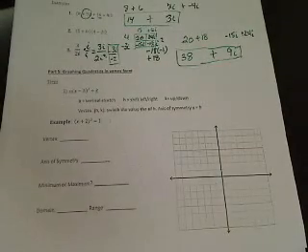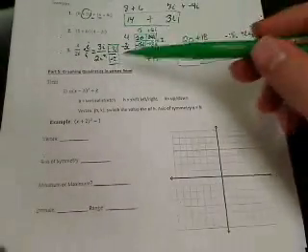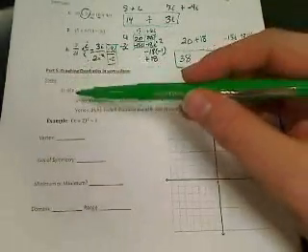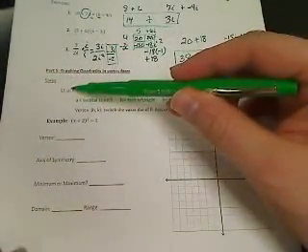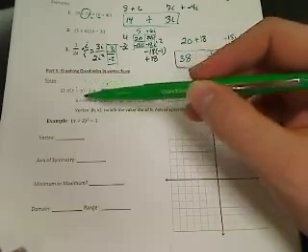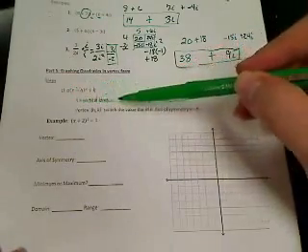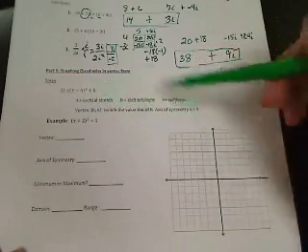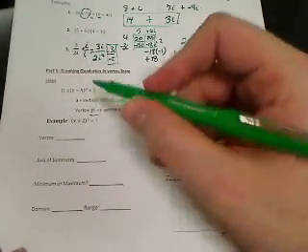Okay, so for the final part, I'm going to be taking a look at how to graph a quadratic in vertex form. So first of all, we have the equation a(x - h)² + k. A would represent our vertical stretch, h would be a shift left or right, and k would be a shift up or down. Our vertex would be at (h, k).